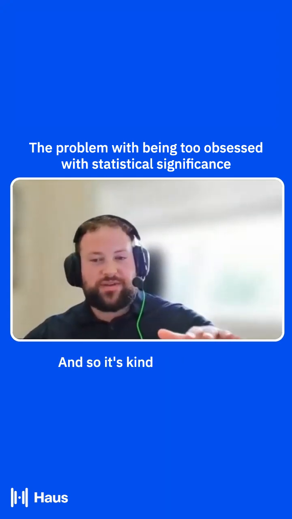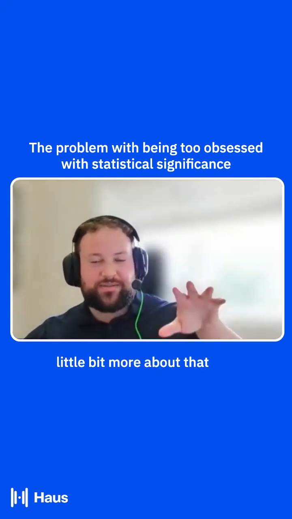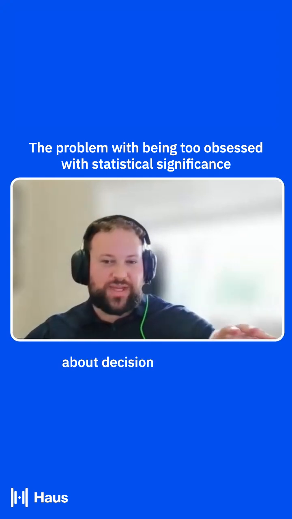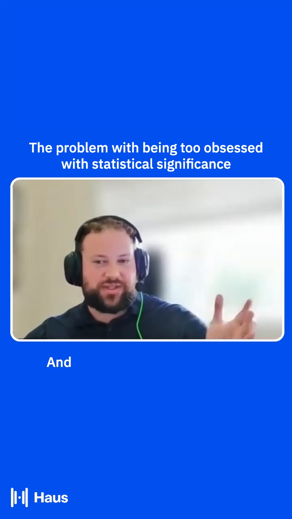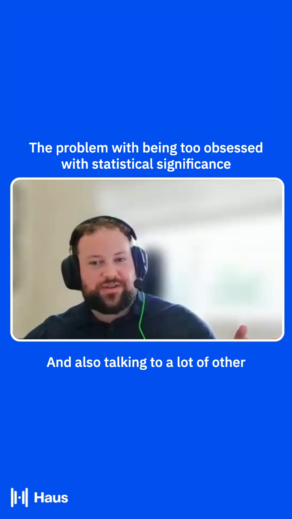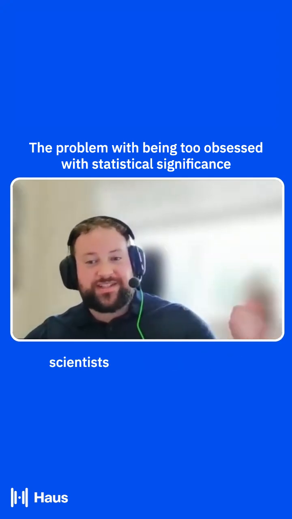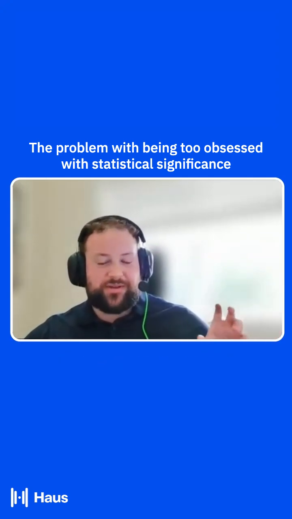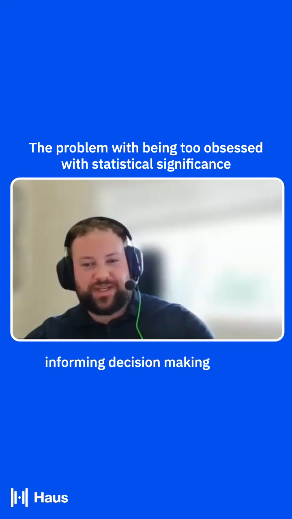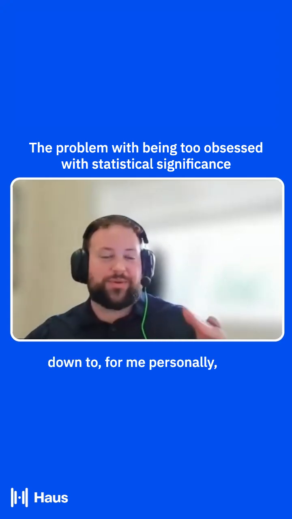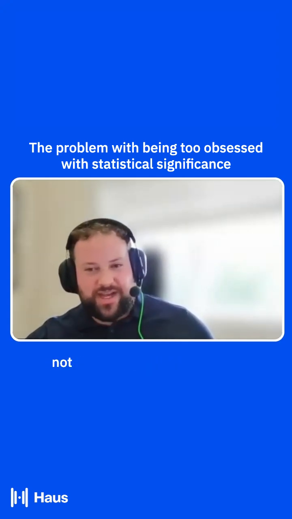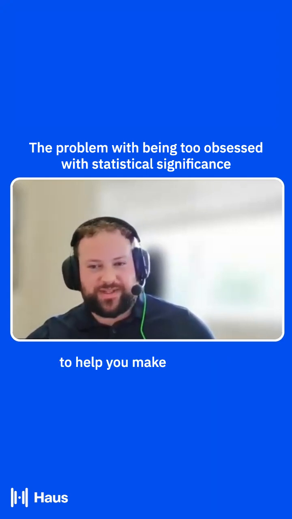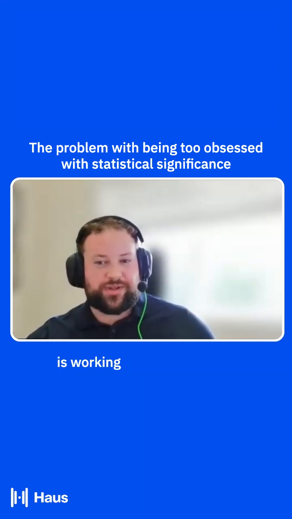And so it's kind of learning a little bit more about that and about decision making and statistics in that situation, and also talking to a lot of other really experienced and brilliant scientists that were around me about their experiences with informing decision making. It came down to, for me personally, and what I really recommend, is to not use statistical significance to help you make a decision on whether or not something is working for your business.